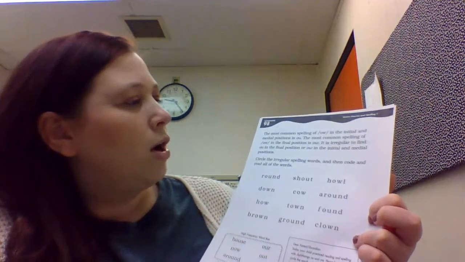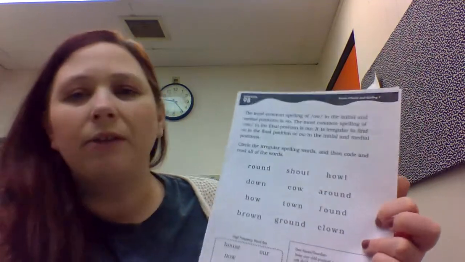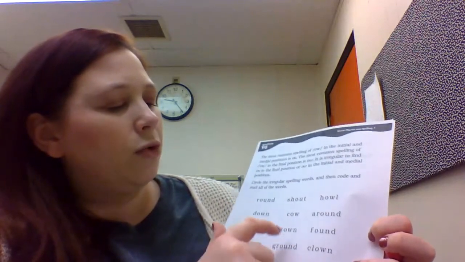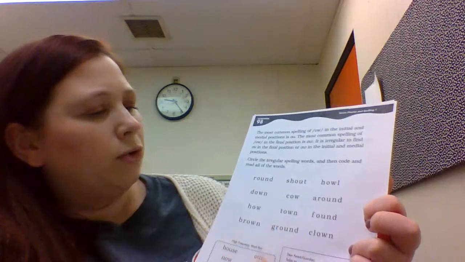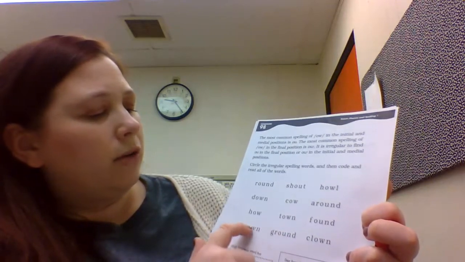And then you're going to code the other words just the best that you can on how we code. Remember the OW gets an arc, or the OU gets an arc when you're doing it. We have a couple 2-syllable words, but they're mostly 1 syllable. So you're mostly just going to do that arc for the coding.